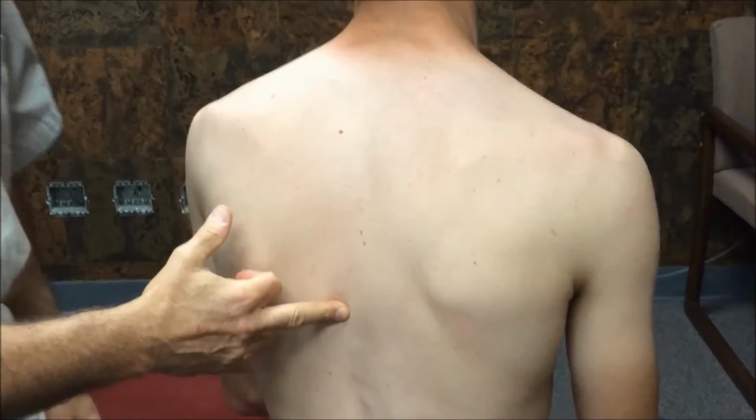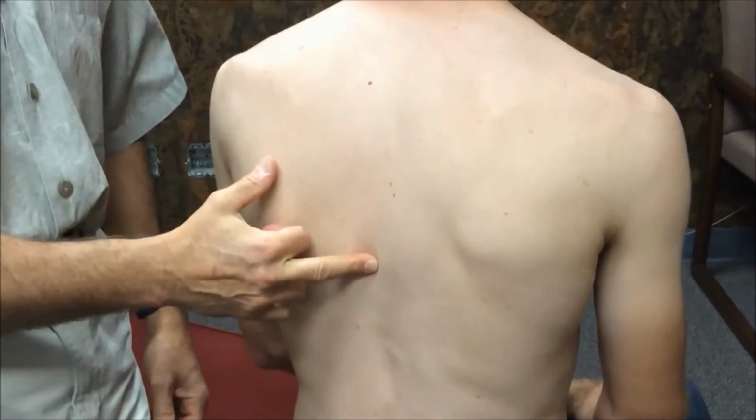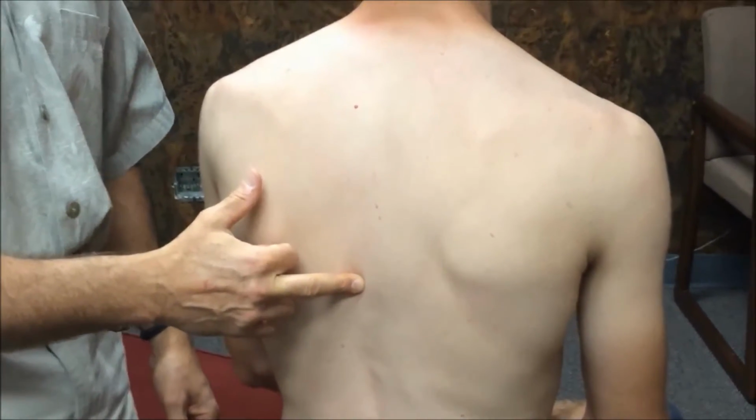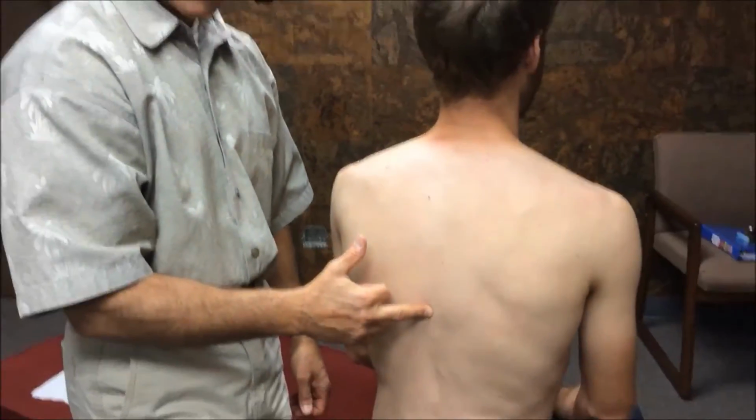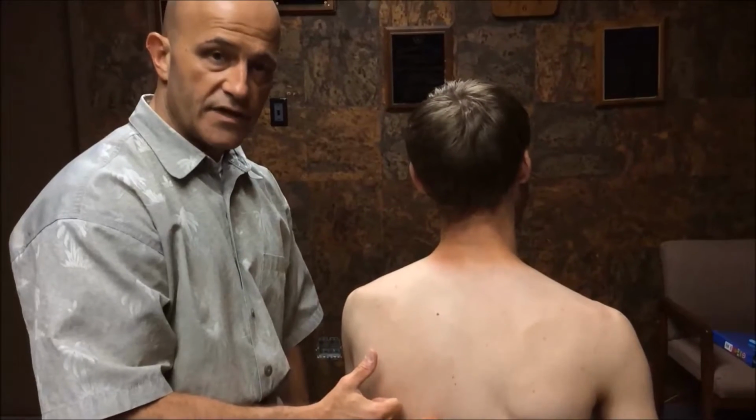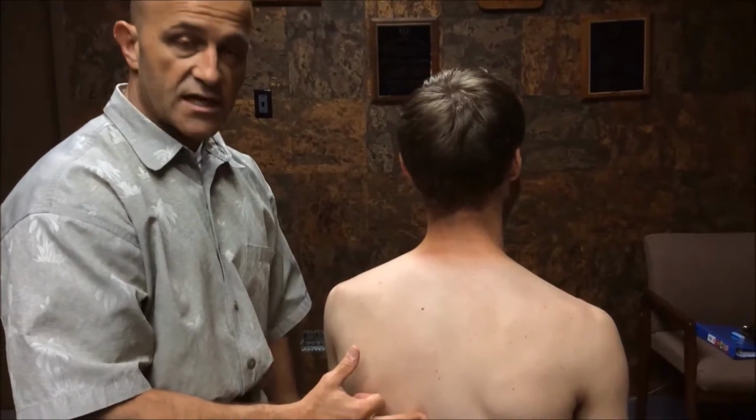To fully evaluate a thoracic segment, we're going to assess both flexion and extension, right and left lateral bending, right and left rotation, and then we're also going to assess elevation and depression of that segment's rib pair.